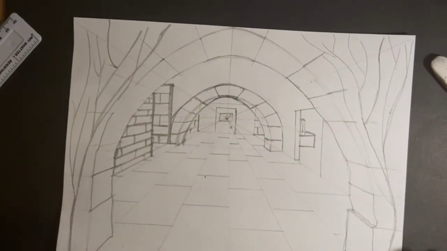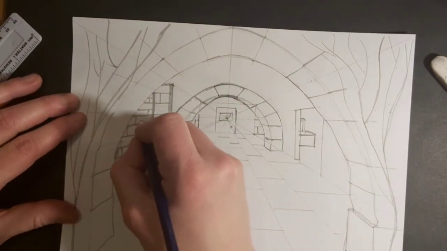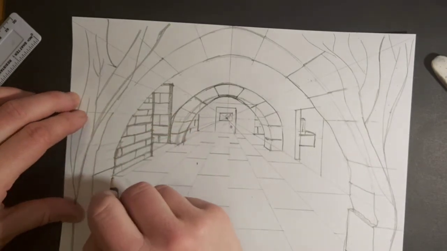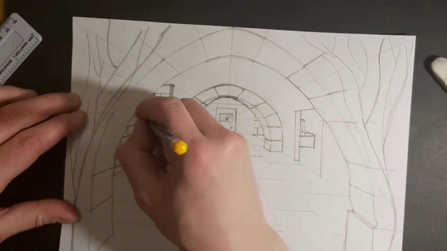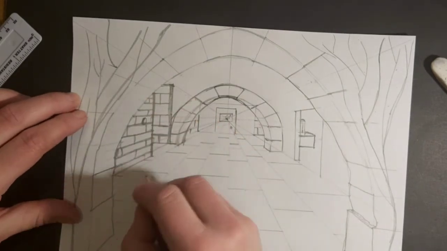What I want to do is give the impression that there's a monster in there still. I think you might see me drawing little ovals towards the door. I was trying to get tentacles of a monster coming out and putting in a shadow at the bottom.